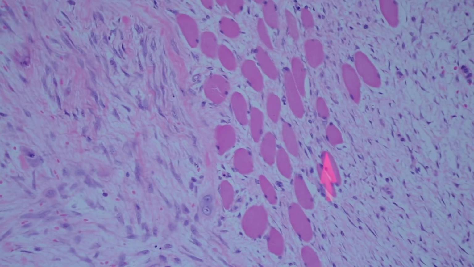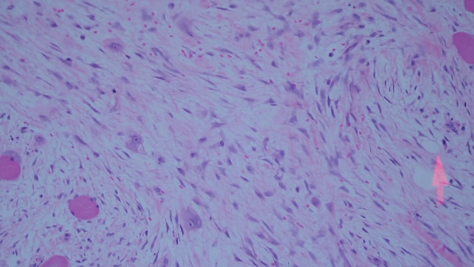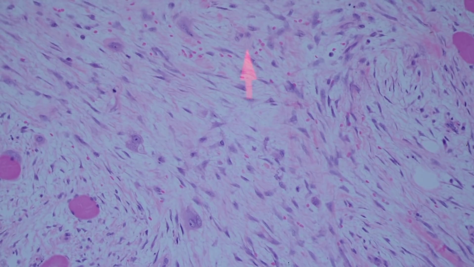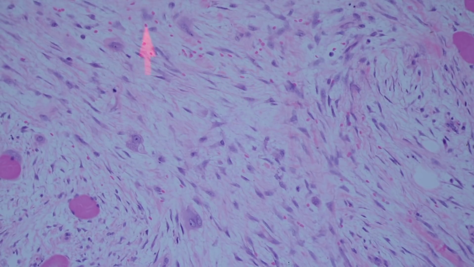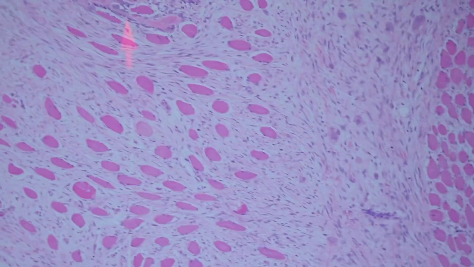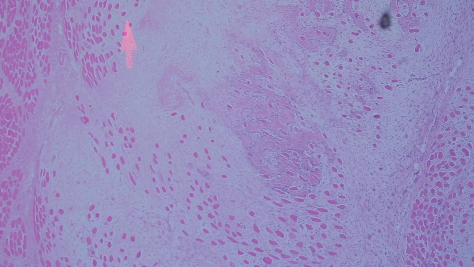And then look what we have here. We have these big, huge ganglion-like cells again. So we have the ganglion-like cells, there's more ganglion-like cells. We have the loose, feathery, tissue culture-like, nodular fasciitis-like background with scattered, extravasated red cells. And then, complicating it in this case, we have the muscle involved, but the muscle is present in these patchy areas and is not pushed out of the way.